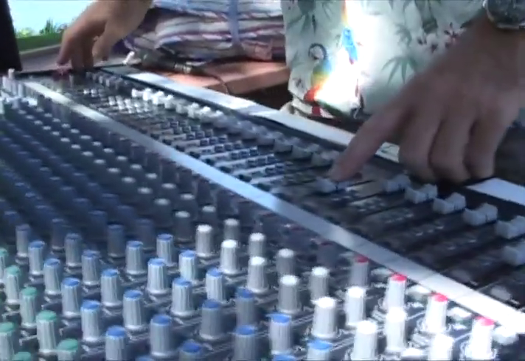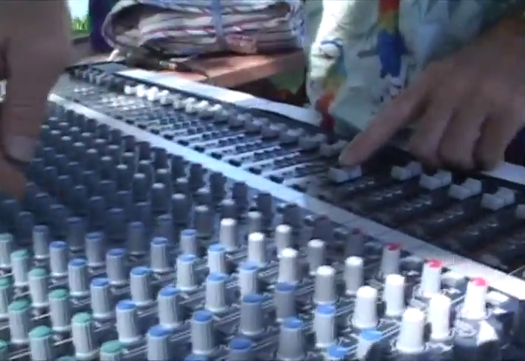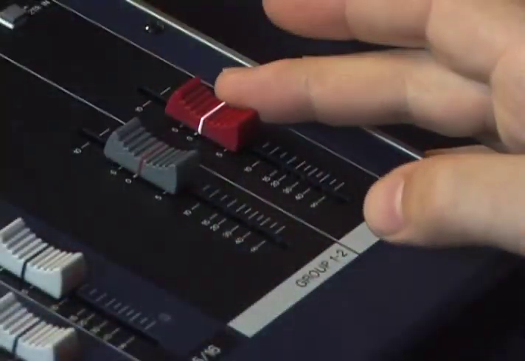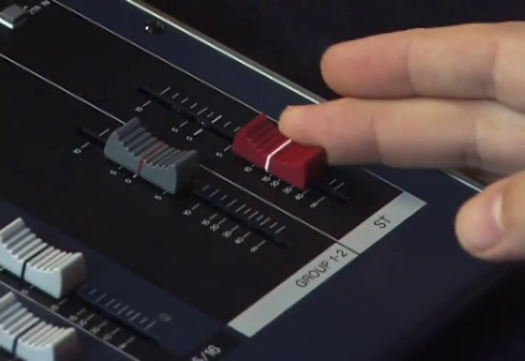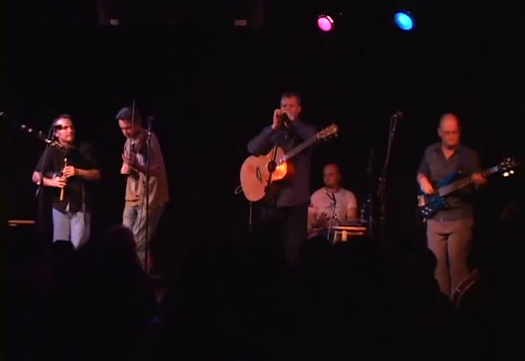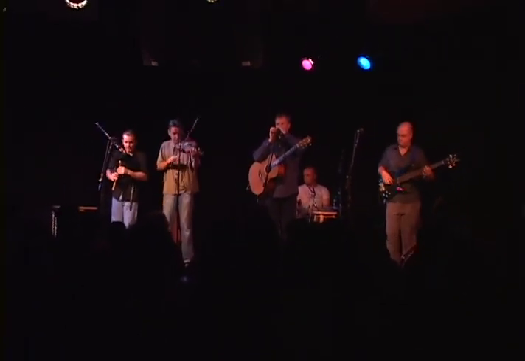Now you have all of your channels set up and balanced the way you want, the monitors and the effects set up as you like. All that's left to do is adjusting this guy, the main fader, to raise and lower the level of your entire mix as the crowd gets more and more rowdy, or just goes home.